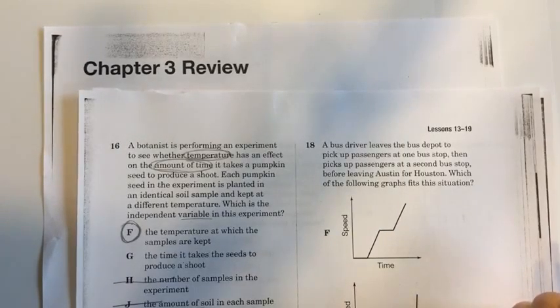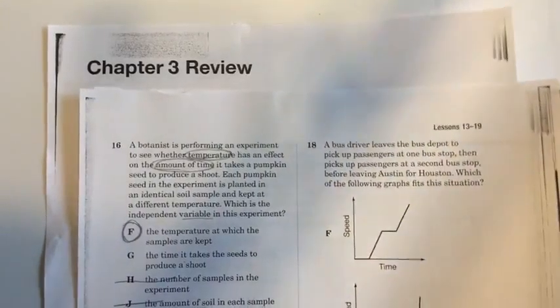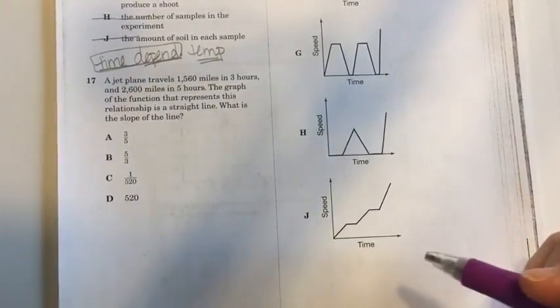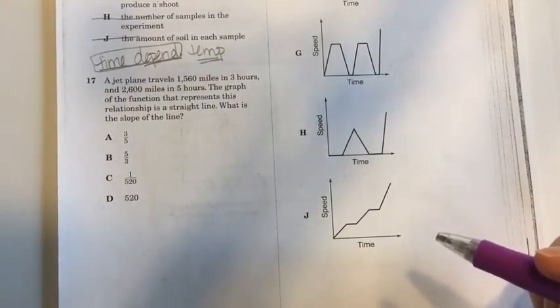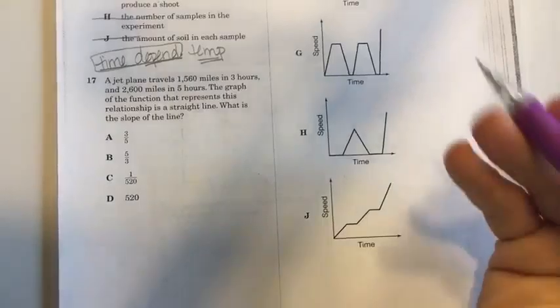Hey, we are finally on to the fourth and final chapter 3 review section. So let's pick up on number 17 here. A jet plane travels that many miles in 3 hours, this many miles in 5 hours. The graph of the function is a straight line. What is the slope of this line?